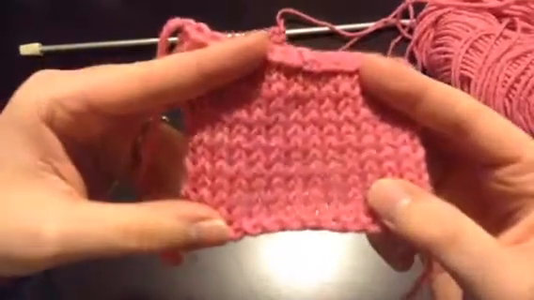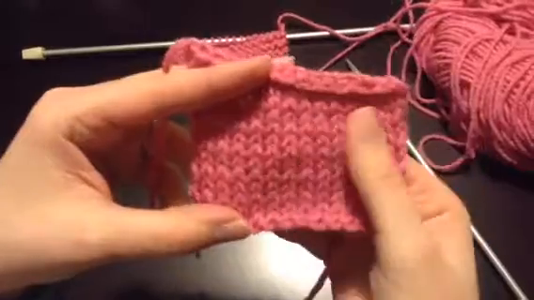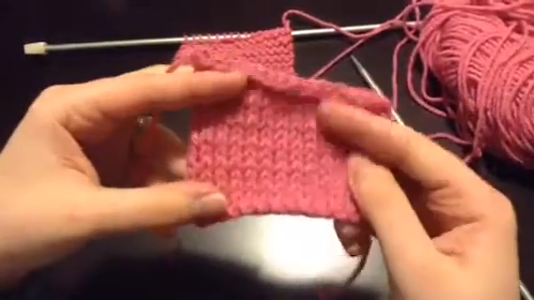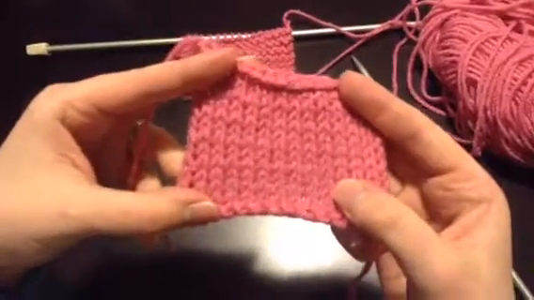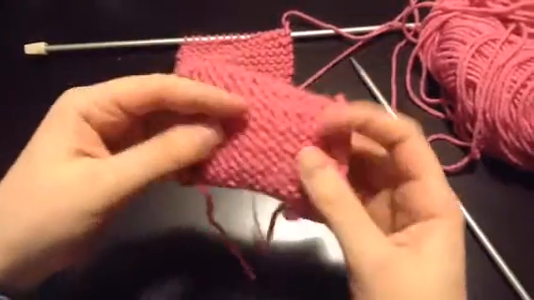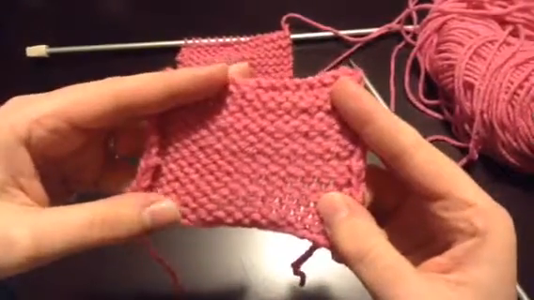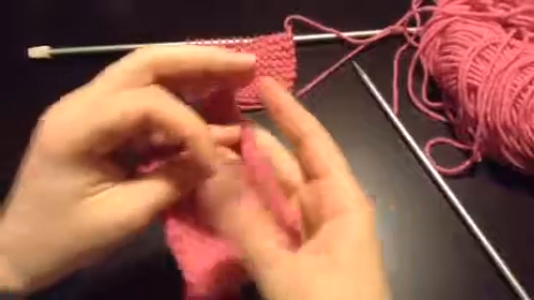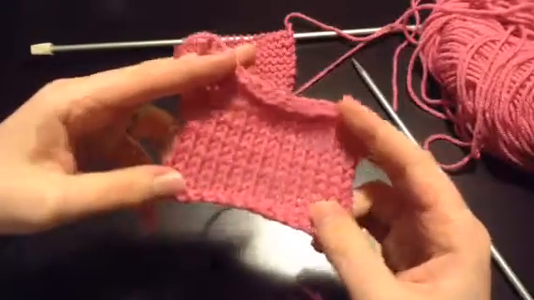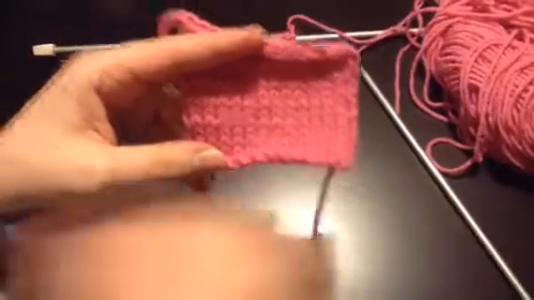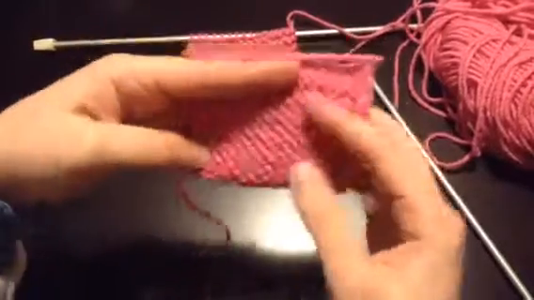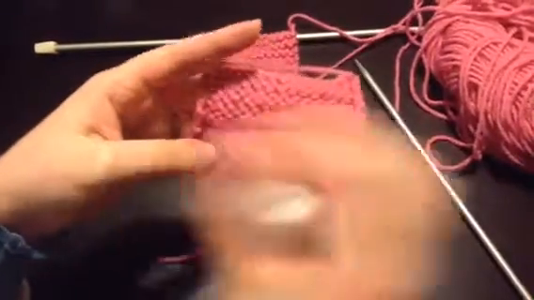As you can see, this side has those nice little V's. This is the side of a work that you typically see in a knitted work. And then on the opposite side, you've got these bumps and ridges. So how you make stockinette stitch is very simple. It's by you knit one side, and then when you flip the work over, you purl.